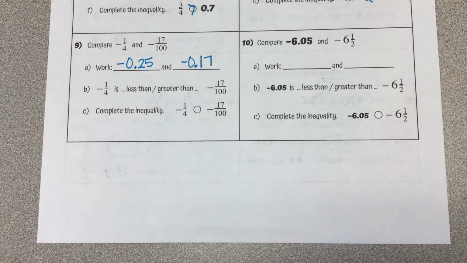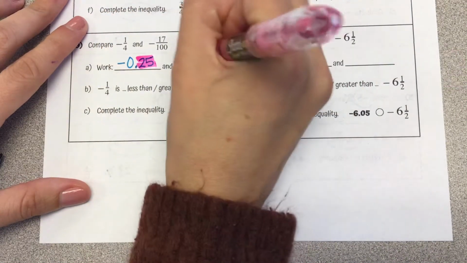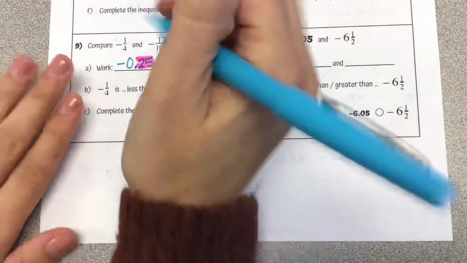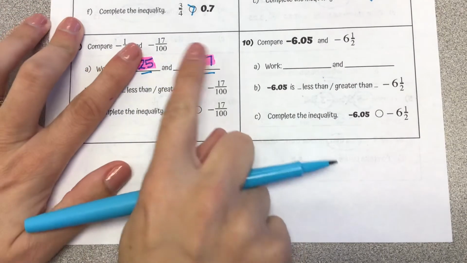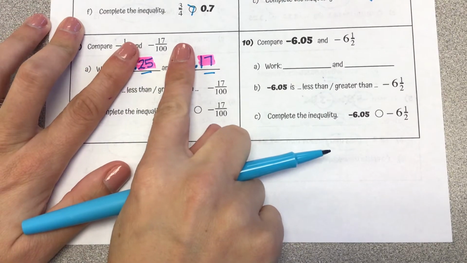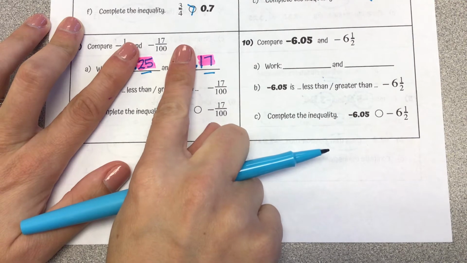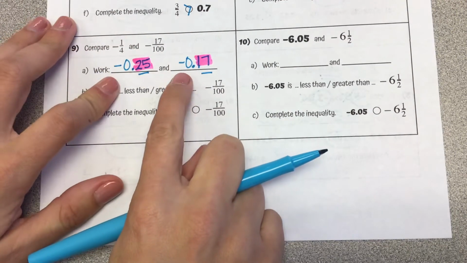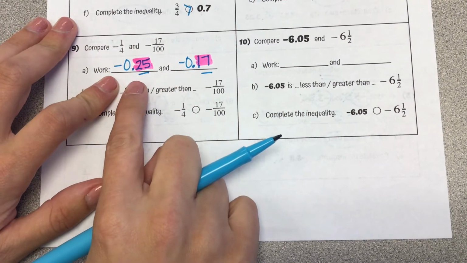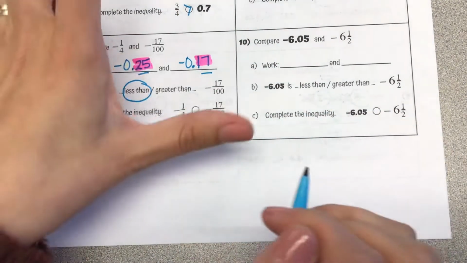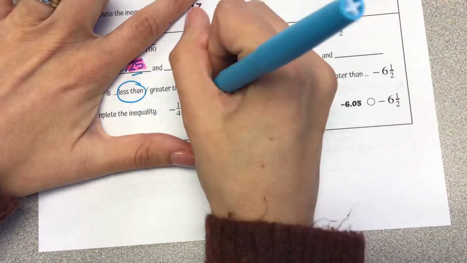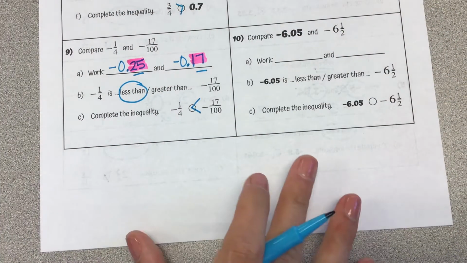17/100, makes sense. Now I'm looking at the number to the right of the decimal. They both have 2, so I don't need to add any zeros. I am just comparing. If they were positives, 25 would be bigger than 17. A 25-year-old is older than a 17-year-old, but it's negatives. So -25 is less than. A bigger negative is a smaller number. Less than is on the left, which is this inequality symbol.